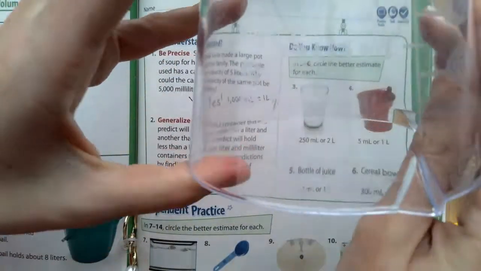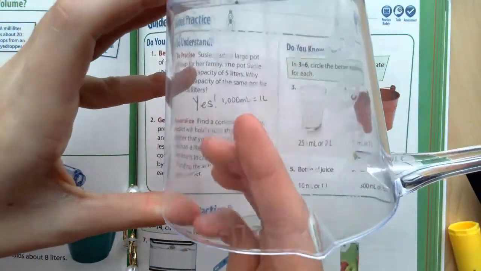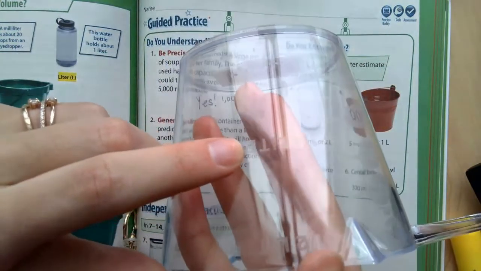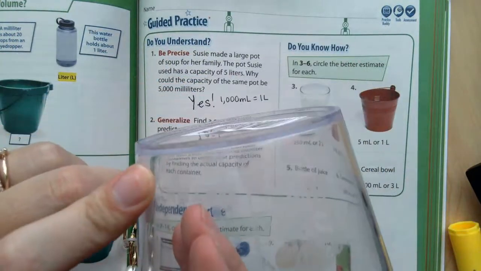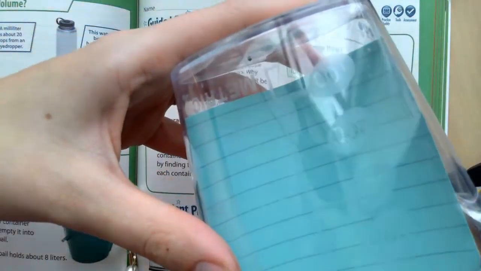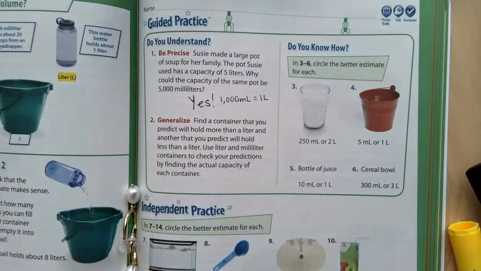And you can kind of see maybe on the side, I don't know if you can see it, it says 1/2 liter, 1/4 liter, and that is the metric side. We can try to get this in there so you can see it a little better. See the different liters in there? So they measured by half.